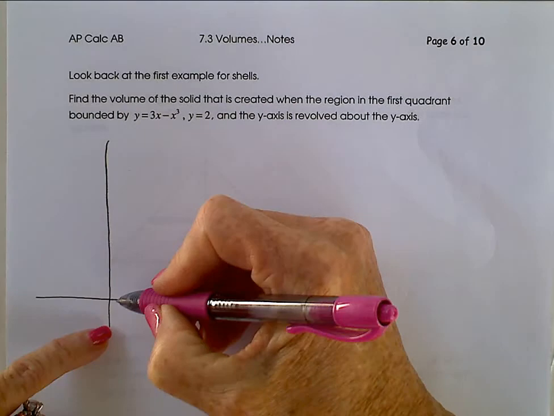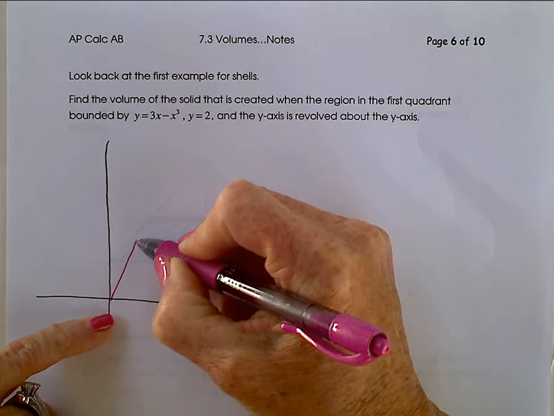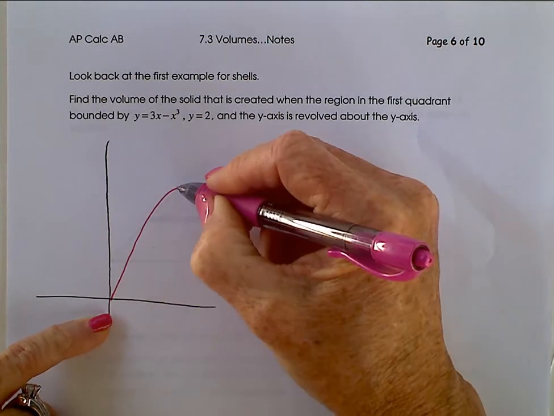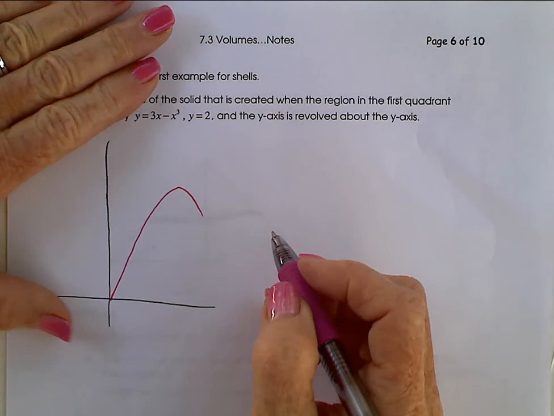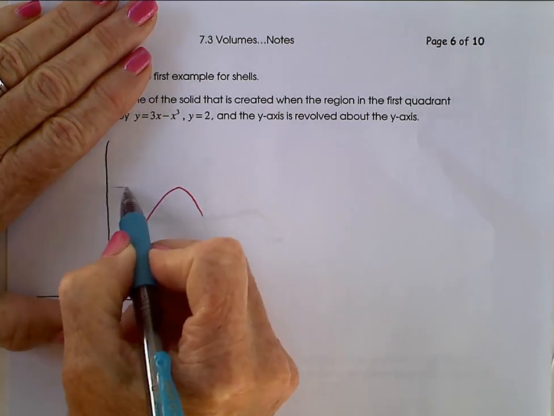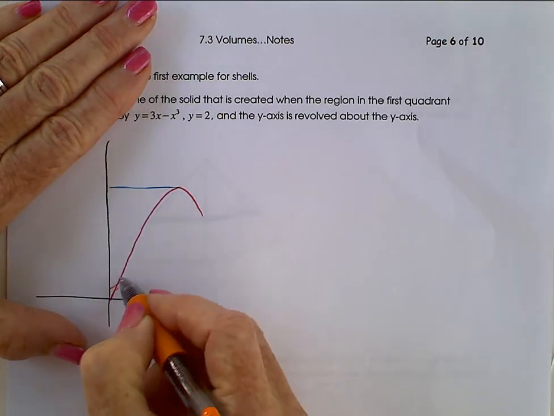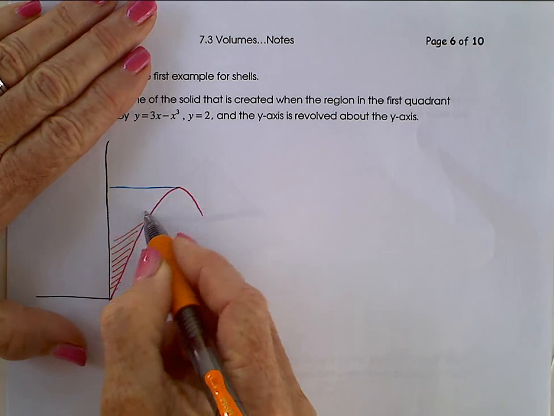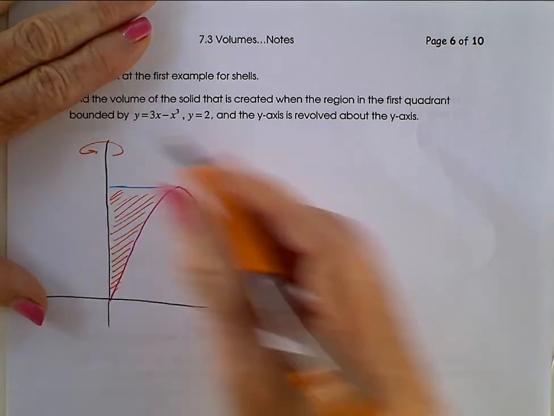We didn't work through that first one as a shell example because it was a rather difficult shell example to do as the first one. So we're coming back and we're going to pick this one up again. And we have this region here that we've spun about the y-axis.